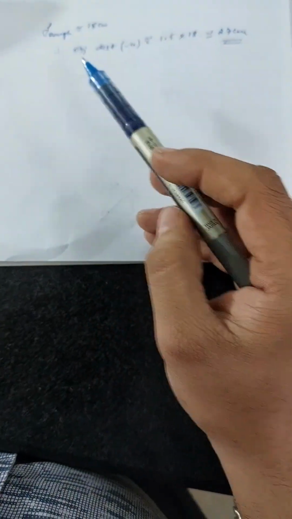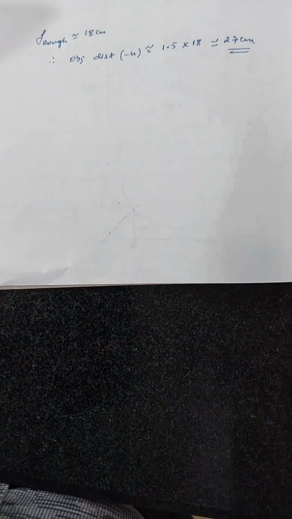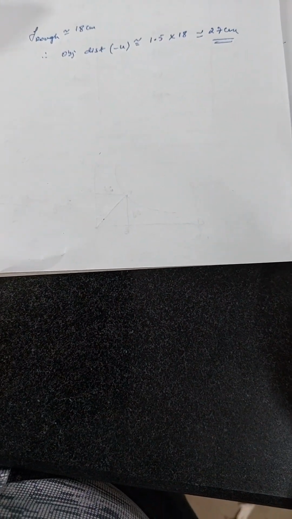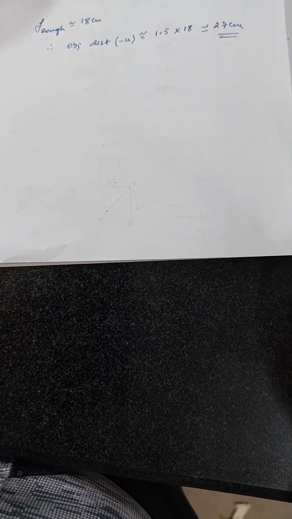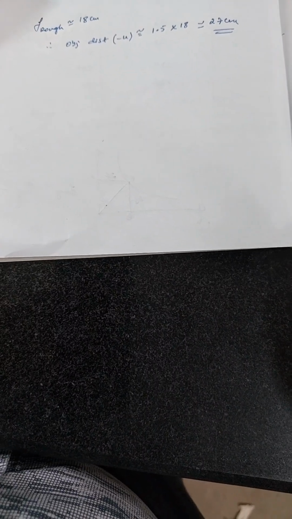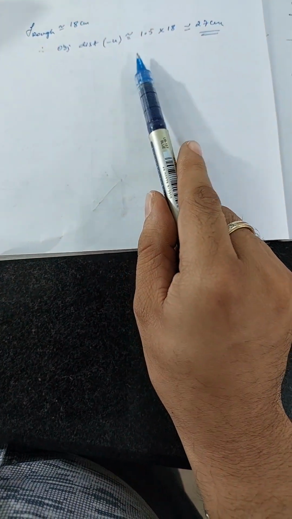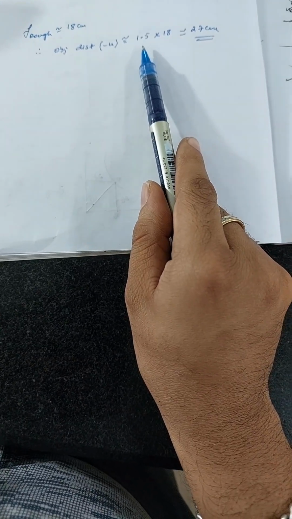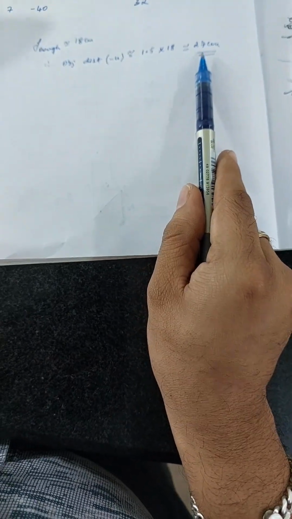So as you can see, the rough focal length I had already calculated. It came out to be around 18.5 centimeter. So let me take 18 centimeter since it is anyway a rough value. So now my object distance for the first observation should be around 1.5 times 18, which is 27 centimeter. I don't like odd values, so let me take 28 centimeter.